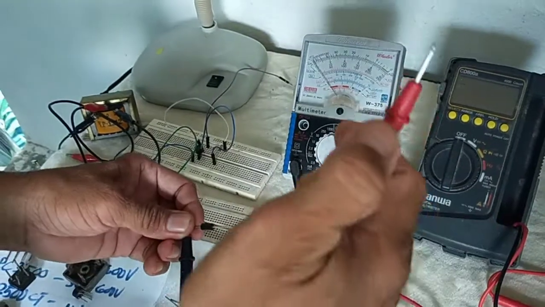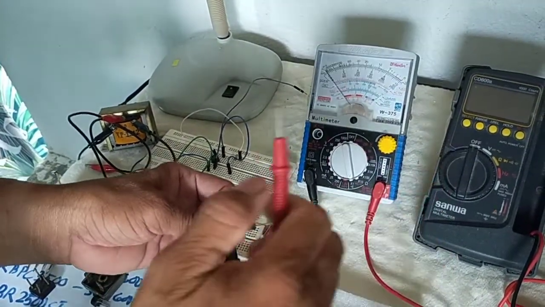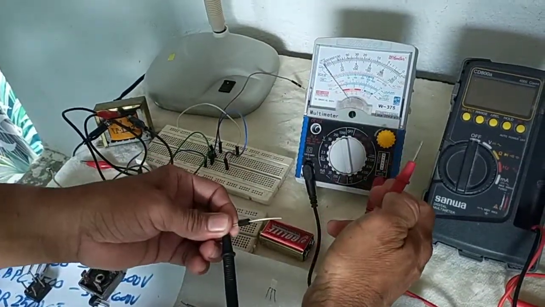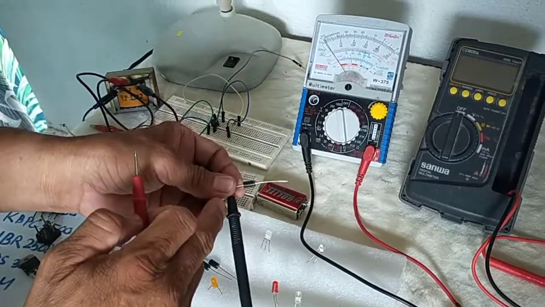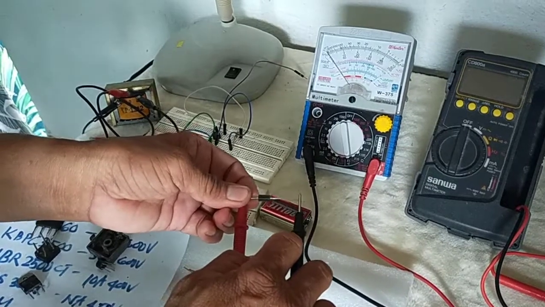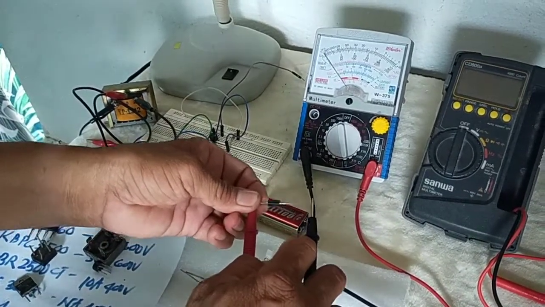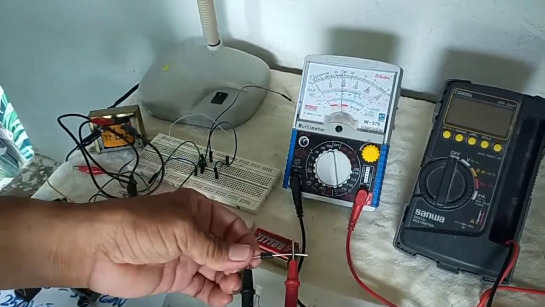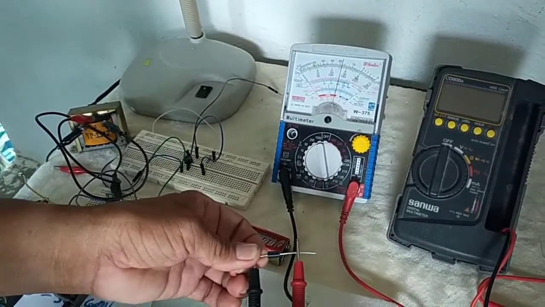Remember, the test rod is positive, negative for the ohmmeter because it is connected to the negative side of the battery. Okay, so this is the cathode, and we have here the anode. And when you reverse the polarity, there is no deflection. It is considered that the diode is open or it is at reverse direction. When it is deflecting, it is conducting, it allows the current, forward biased.